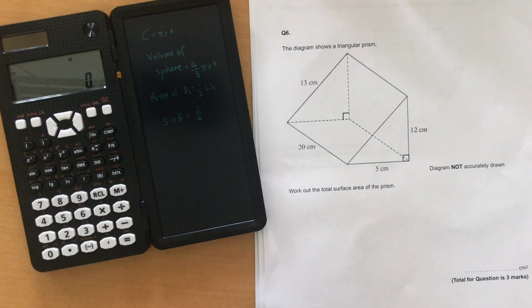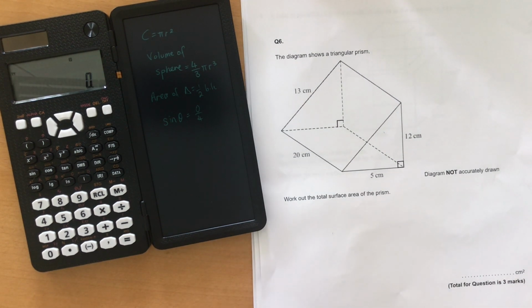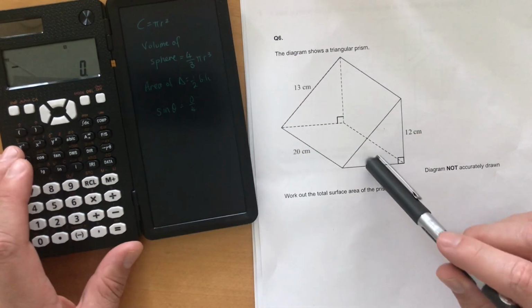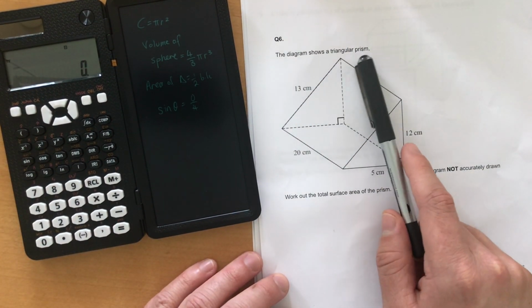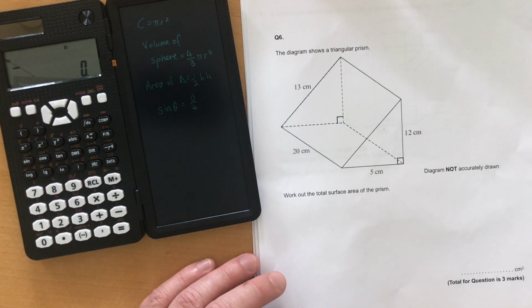Okay, so onto the questions. I have two more basic questions and two high-level questions I'll be going through. Starting off with this one here. It says the diagram shows a triangular prism. Work out the total surface area of the prism.